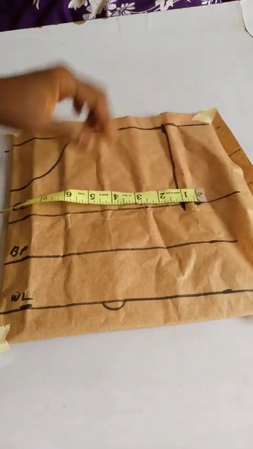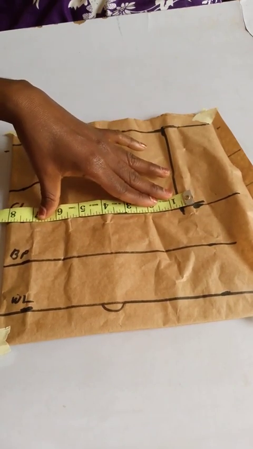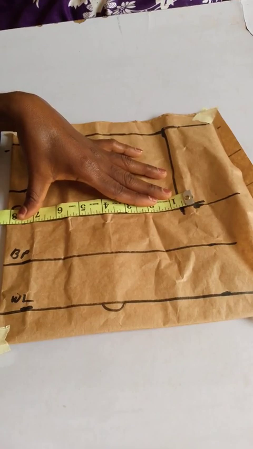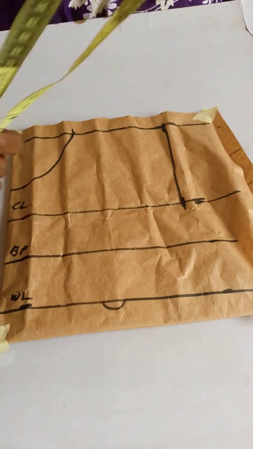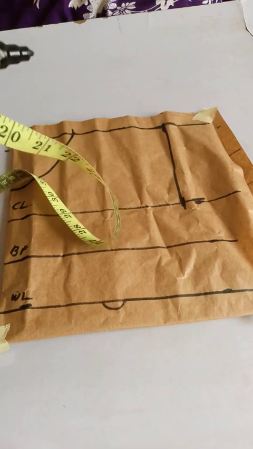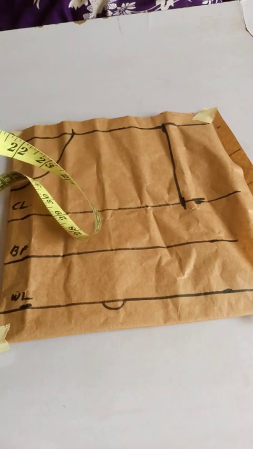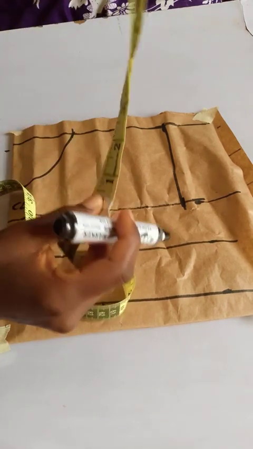So the next step is to insert the horizontal measurements. Let's say 16. Again, I'm going to use 32. 32 divided by 4. You pick your 32 points, you divide it on your measuring tape, and wherever the point is, you further divide it again into 2. Like this. That's 8.